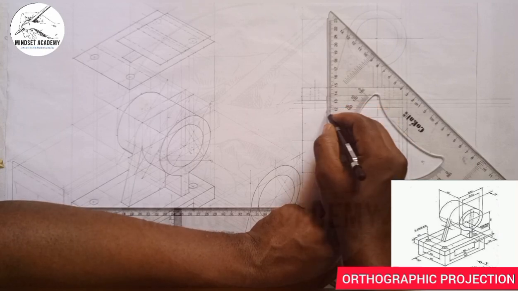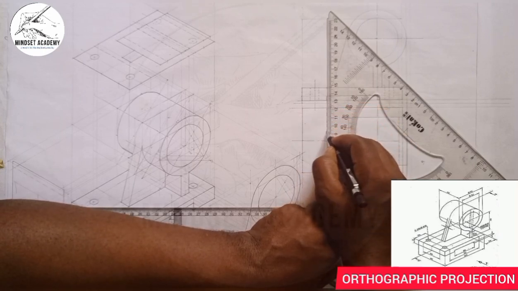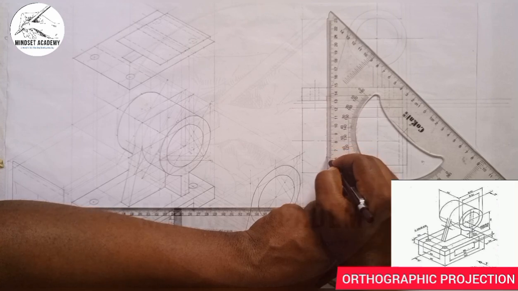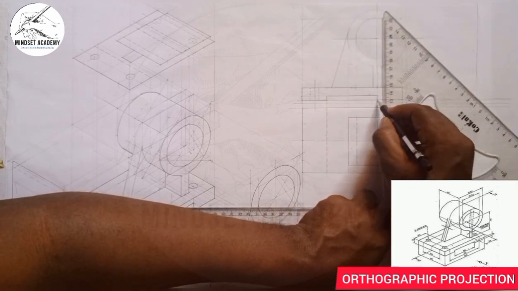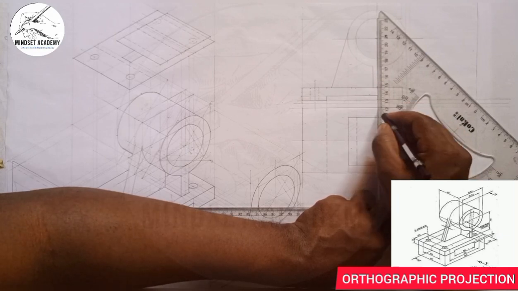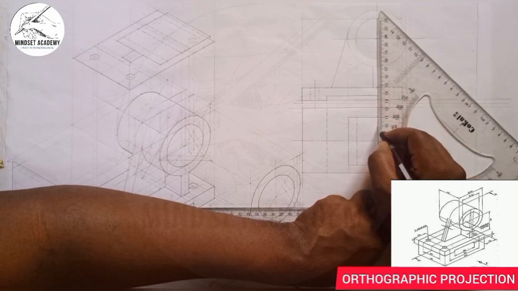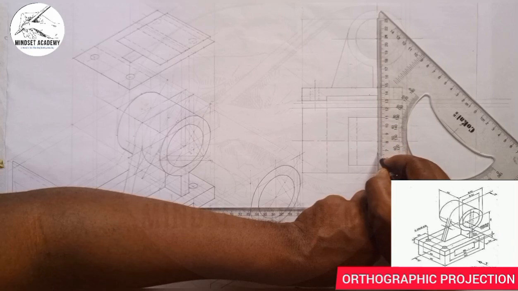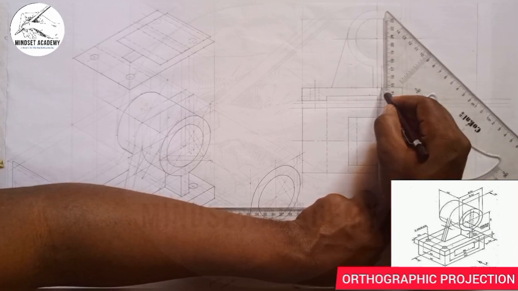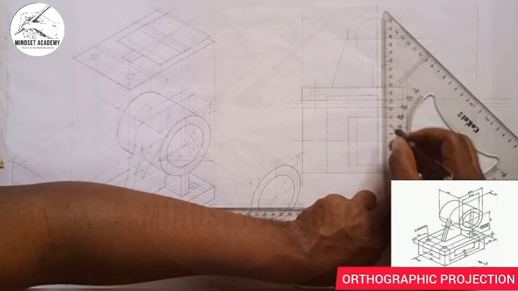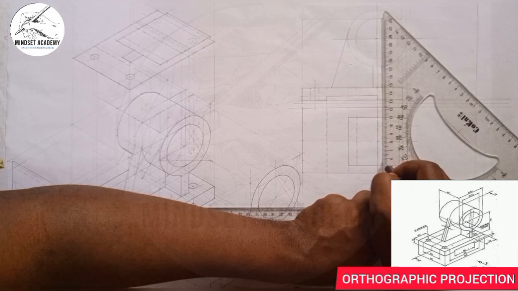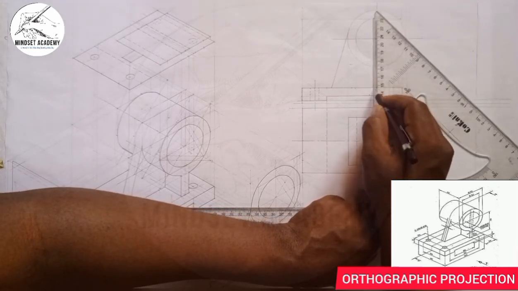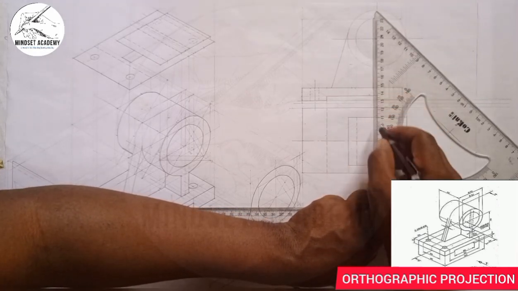So it will be hidden. And this point too, looking from the top, you cannot see here. Here is hidden. Right? This point you can see from the top will also be hidden. Here also, you can see from the top, it will also be hidden.